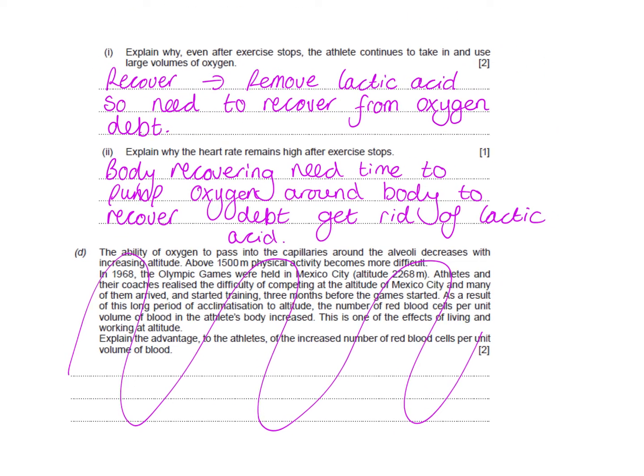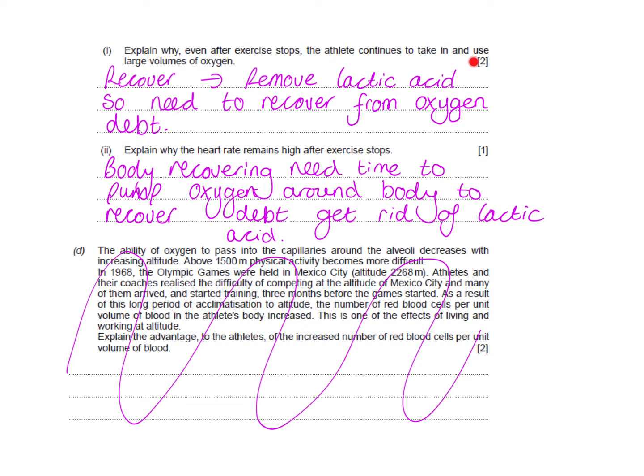Explain why even after exercise stops, the athlete continues to take in and use a large volume of oxygen. We use this to recover. We remove lactic acid, so we need to recover from oxygen debt. Explain why the heart rate remains high even after exercise. The body is recovering, needs time to pump oxygen around the body to recover from debt and to get rid of lactic acid. I've then crossed this question out because you won't be asked that question on the paper that you'll be sitting.